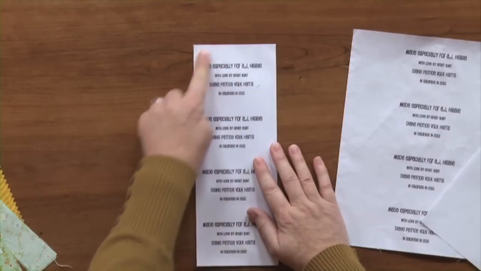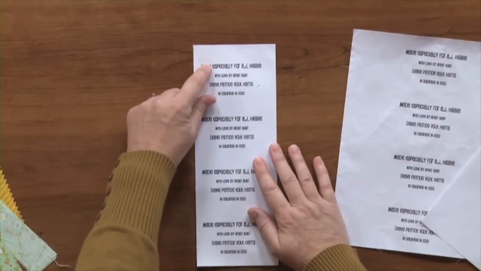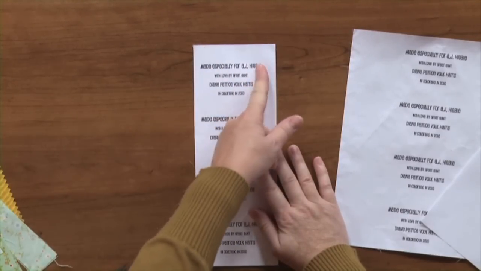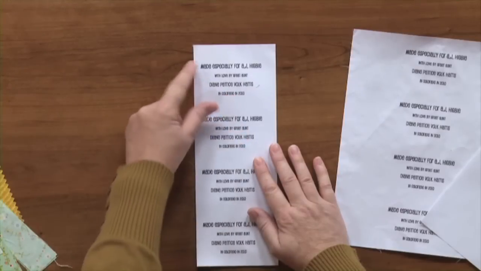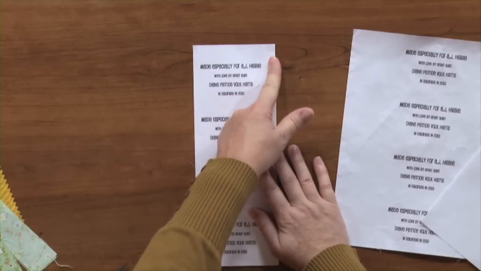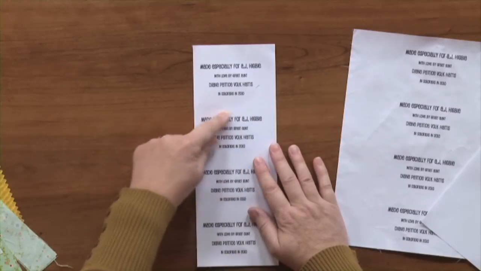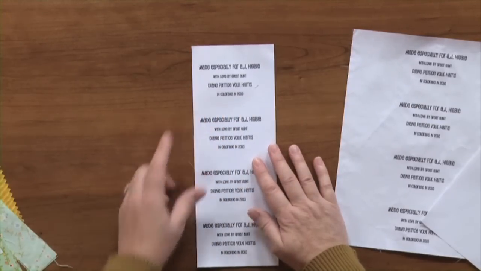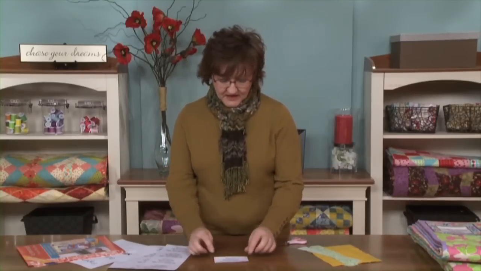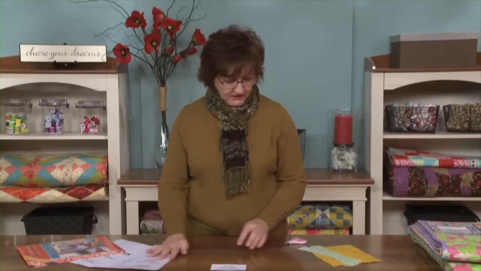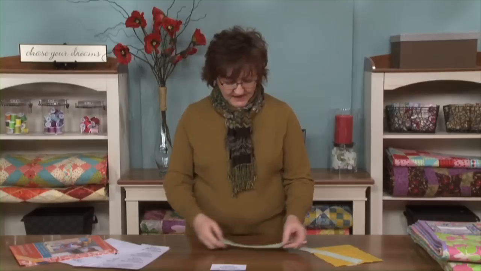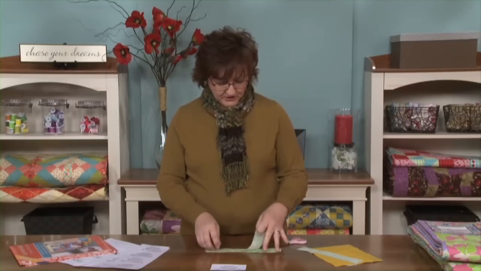I usually trim the label so that there's about 5/8 of an inch outside of the text on all the sides. That leaves a little margin of white space, and it also leaves me 1/4 of an inch seam allowance all the way around. So I've trimmed, and I end up with my perfect little label just like so. And then I'm going to add a little border to my label.